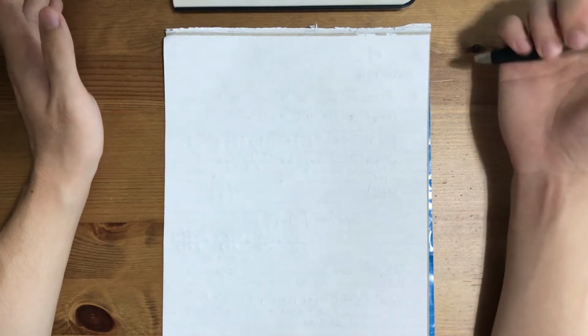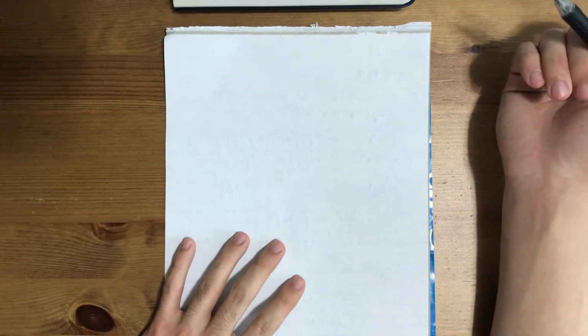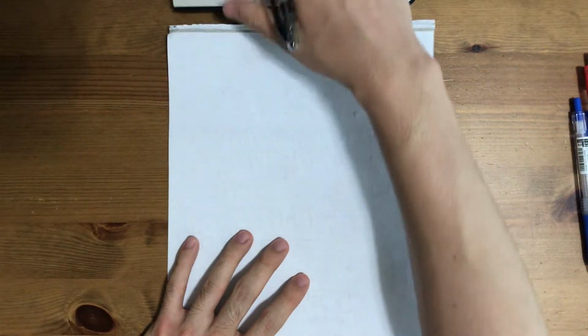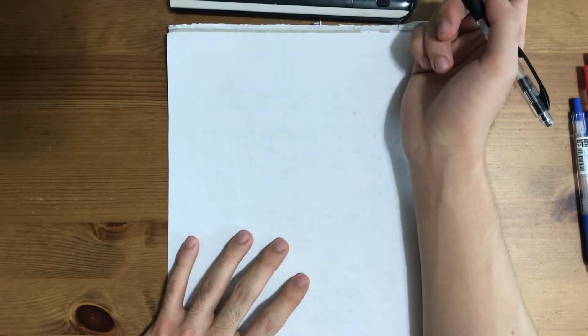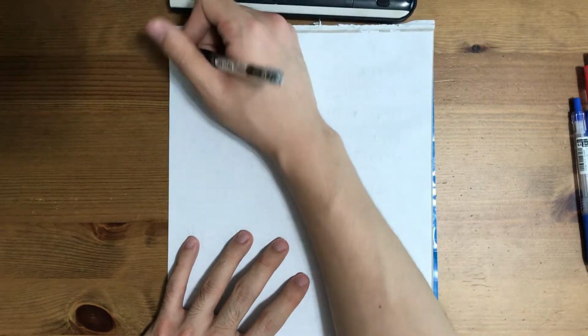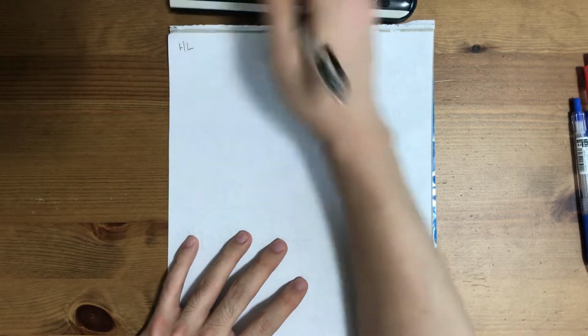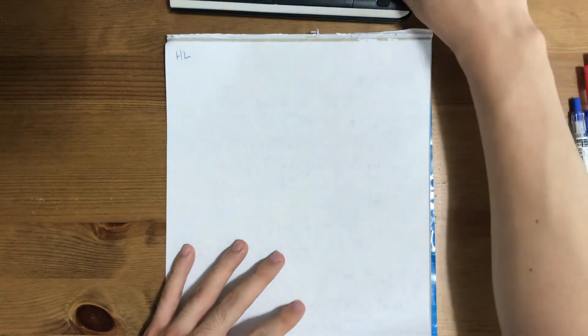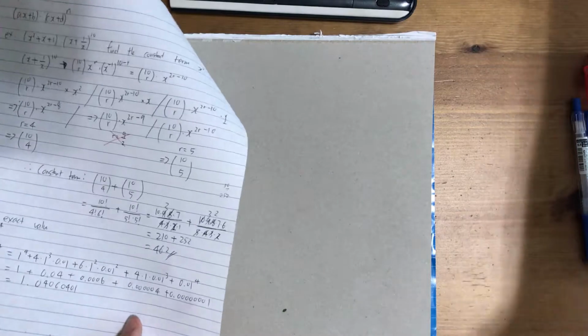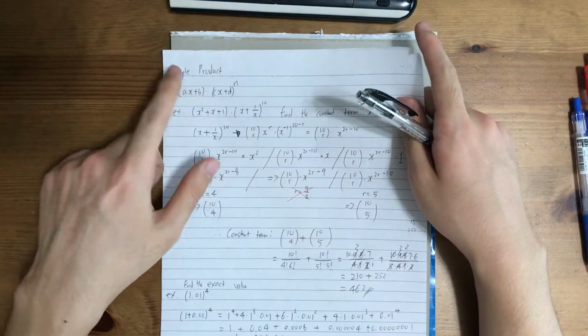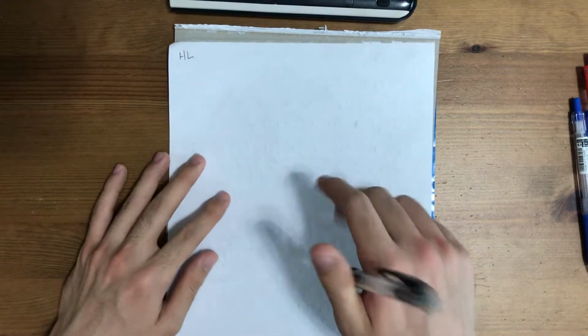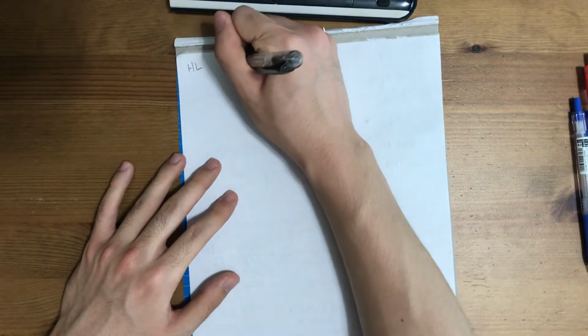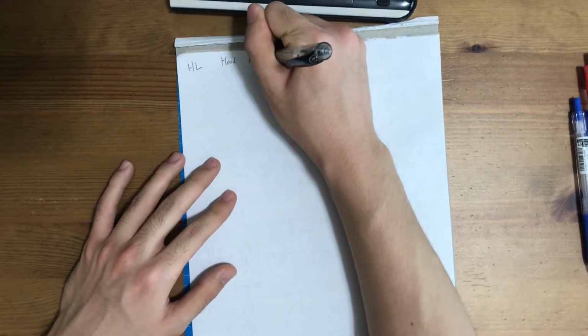And what I'm going to do is a further two more examples for HL. So we have seen the simple product, right? Then what about harder products?